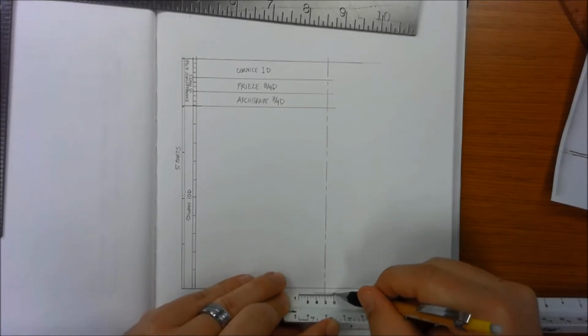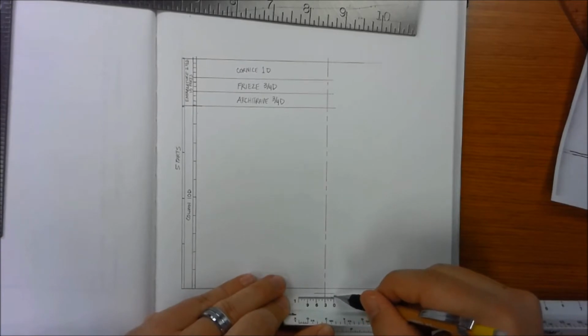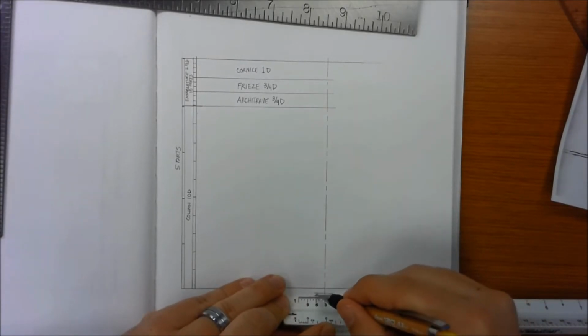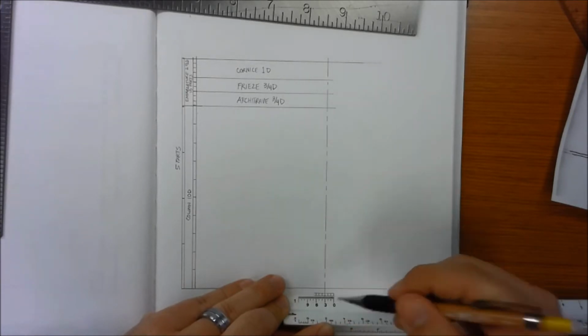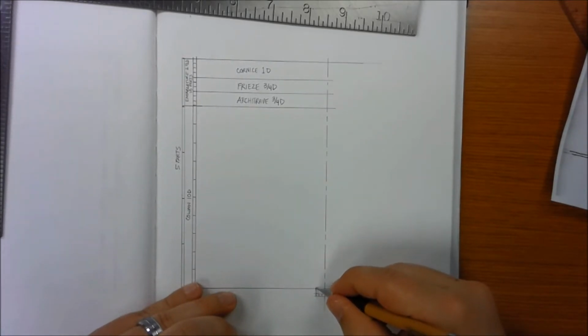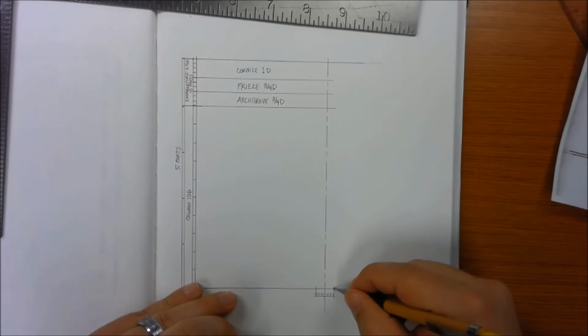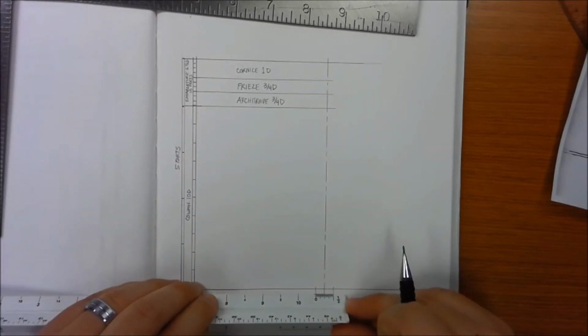So I'm going to draw a small little graphic scale as I put the 3, line that up with my center line, strike that across, and then every 1 inch on this, what represents 1 inch, I'll draw a line there. And so if I want to check that, that should equal half an inch.